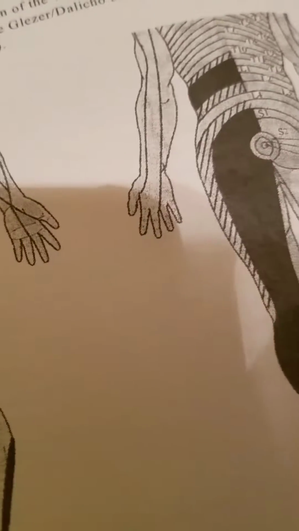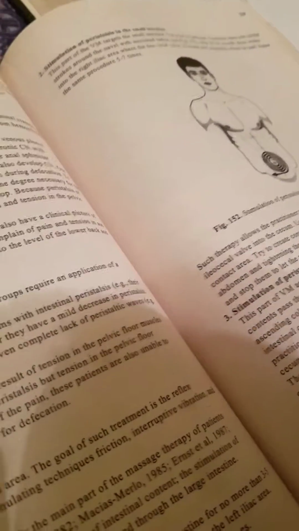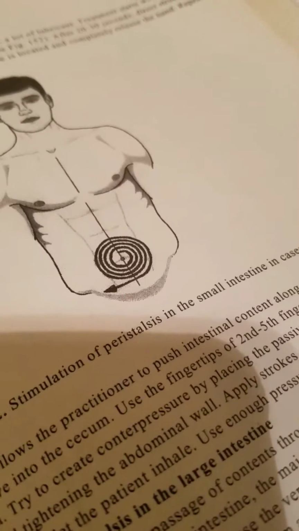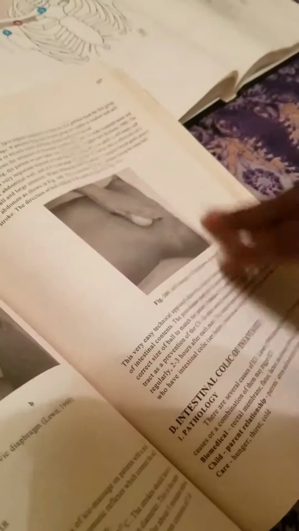So you'd be surprised, man. Your hips and your legs play a big role in your lower body. These are some of the basics for stimulation of peristalsis and the small intestines. It's crazy, man. There's so much good information that we don't know about that we can know about. It's really crazy.